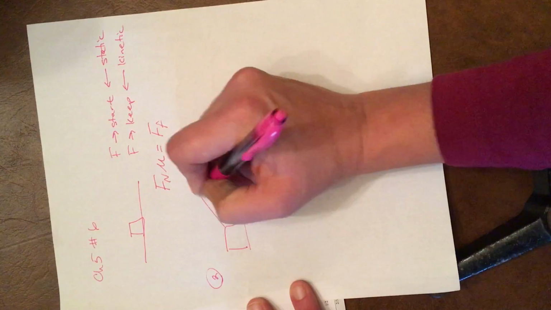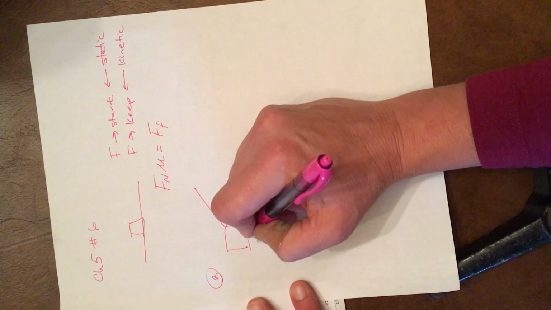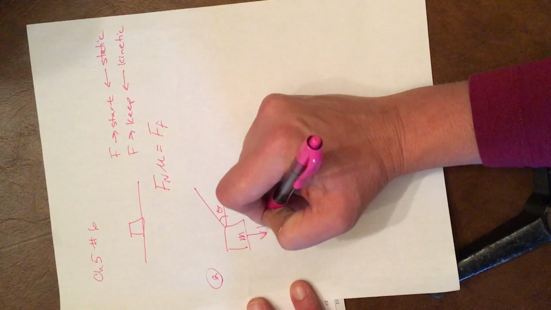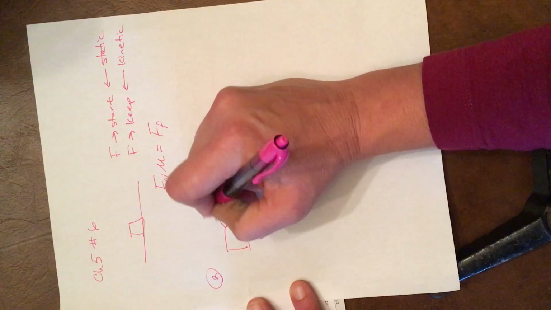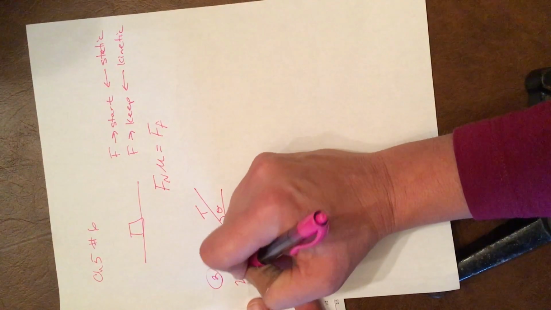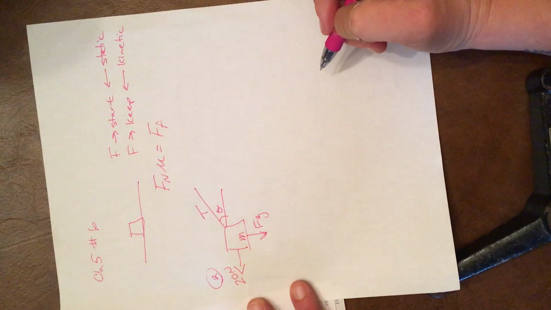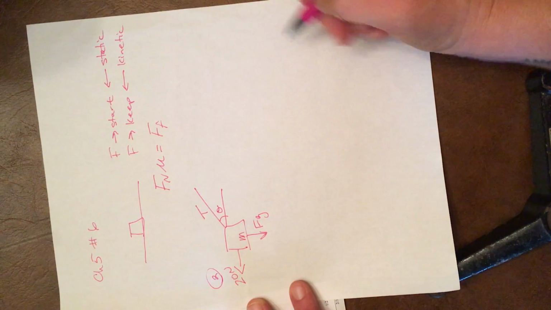You've got your gal here. You've got theta. They tell you the mass of the suitcase, which means you'll be able to find Fg pretty quickly. And you're told what your tension is here, and you're told, uh-oh, I hear him. And here comes the friction, which is the number that they give you. Okay, so you're looking for your angle.